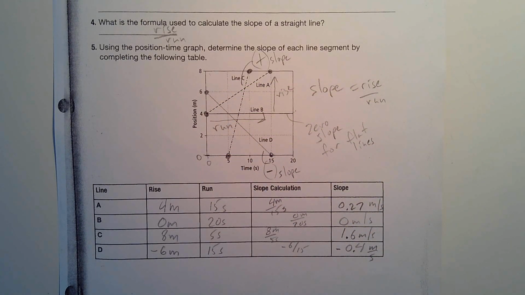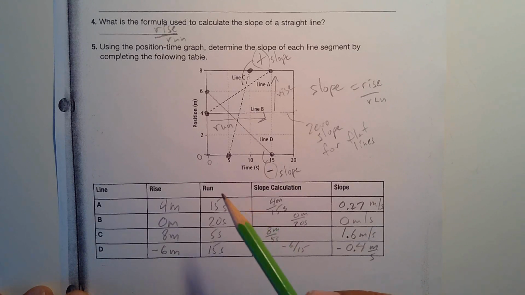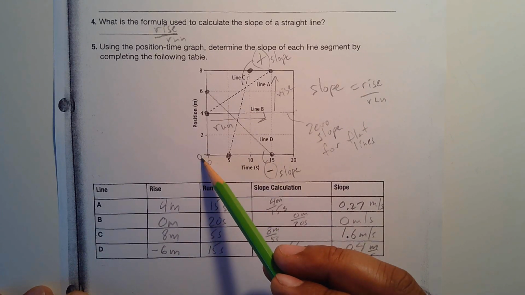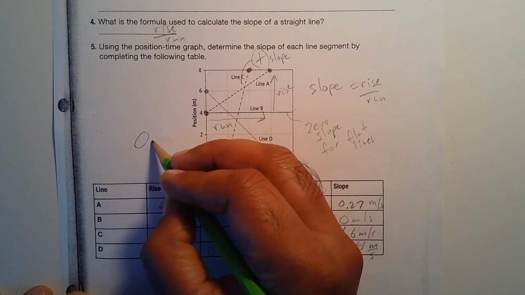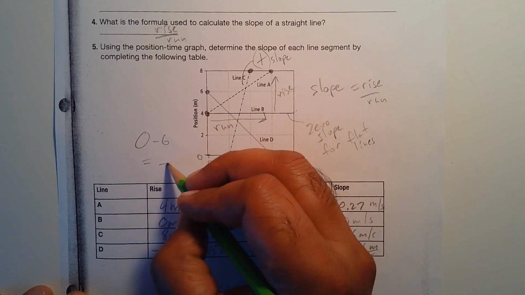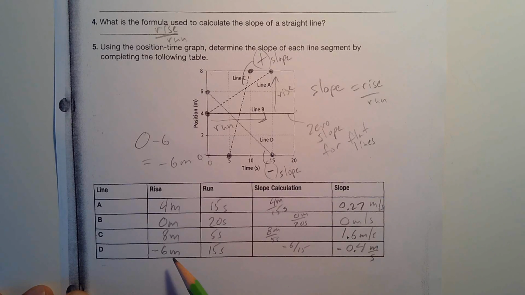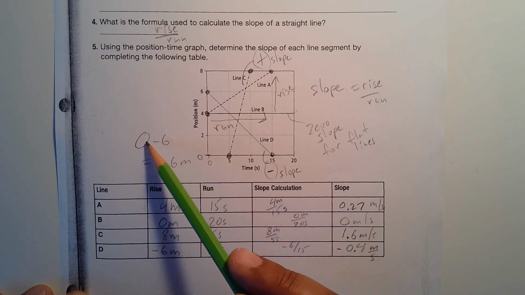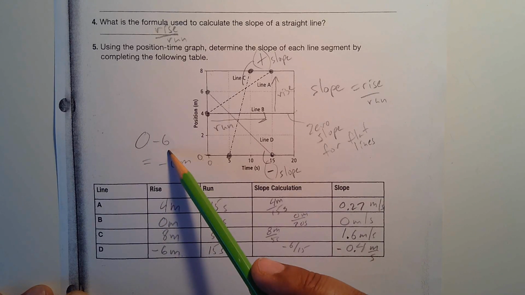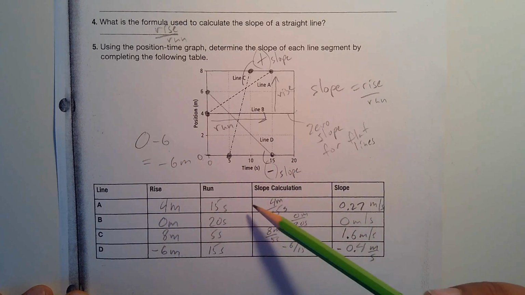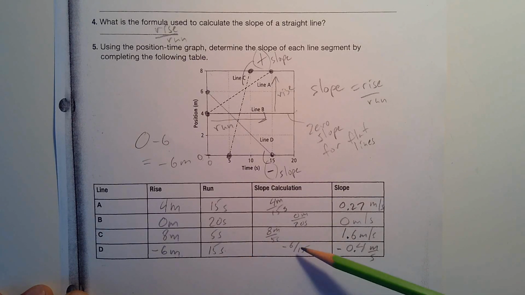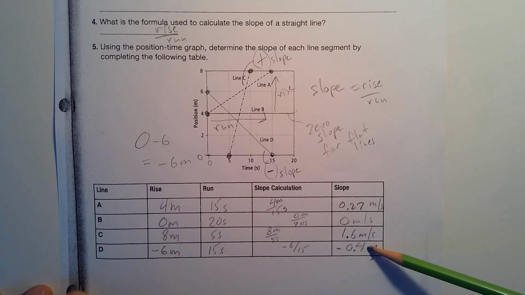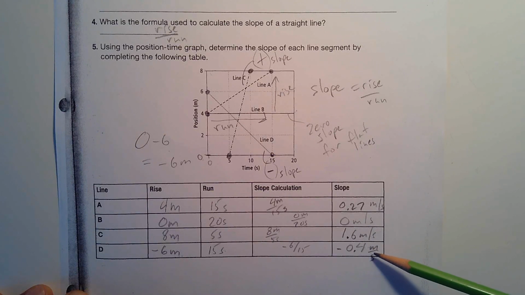Remember when we talk about displacement, it's from where you end up. So we end up at 0 minus where you begin. So it's 0 minus 6, which equals -6 meters. So that's where we got the -6 meters. Again, it's always final minus initial. And then your run, you're going from here to here. That's 15 seconds. So -6 divided by 15 gives you -0.4 meters per second.